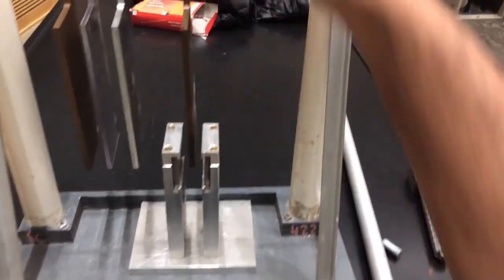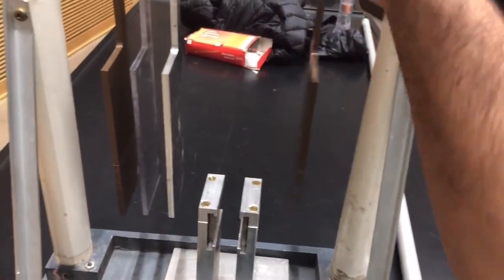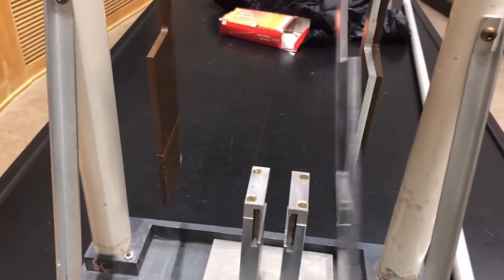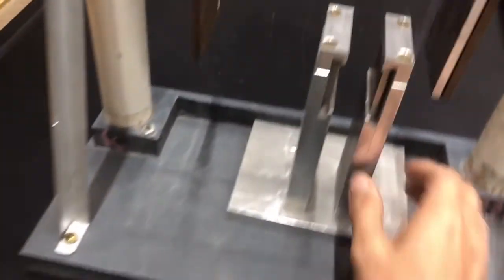Okay. Now, there is one other thing that I illustrate in this demo. One way of cutting down on eddy currents, because sometimes eddy currents can be a nuisance. So one way of cutting down on eddy currents is to make these grooves in a device.